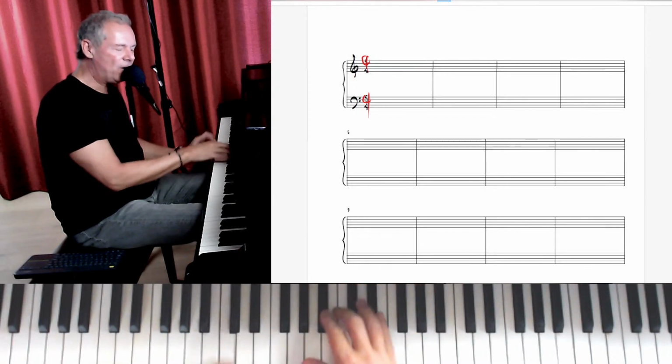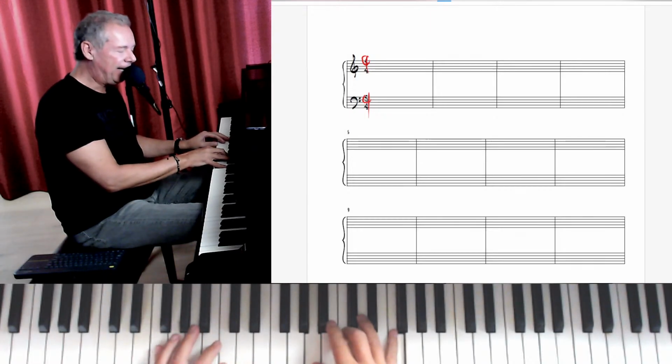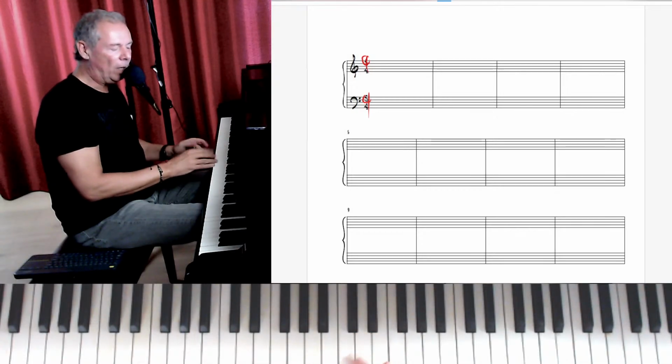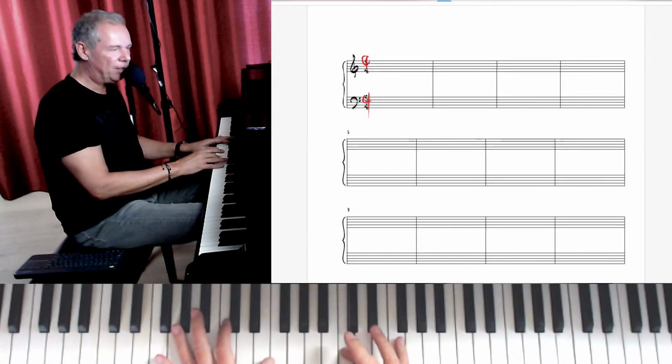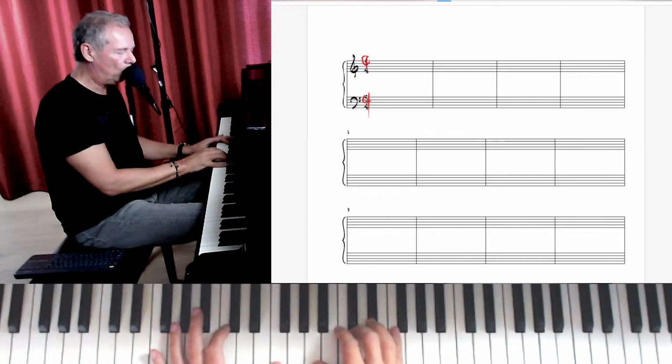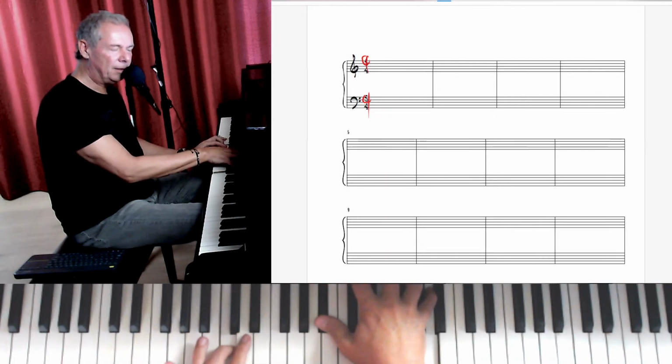But if you end on this during the tune, basically a 1-6-2-5 is the standard progression for that. 1-6-2-5 meaning root, 6th of the scale, 2 of the scale, 5 of the scale, and then back to 1. So 1, 6, 2, 5.